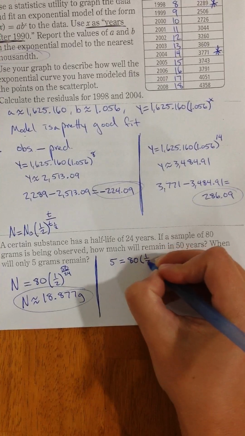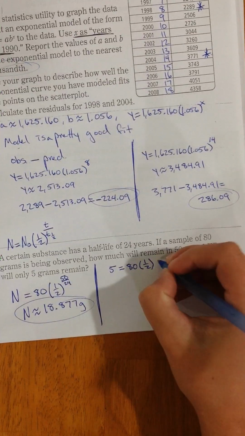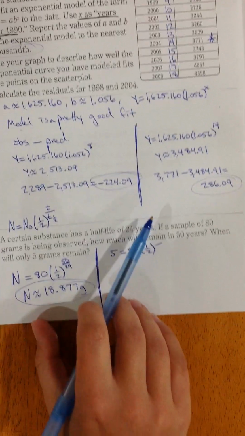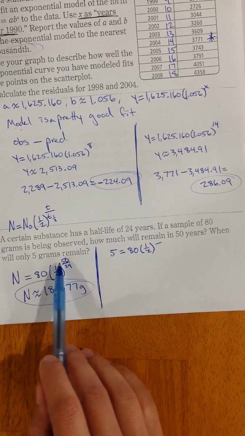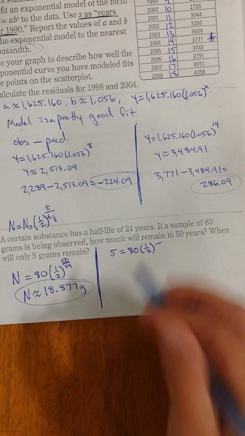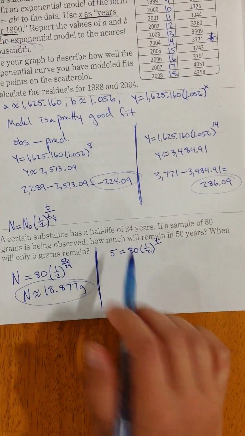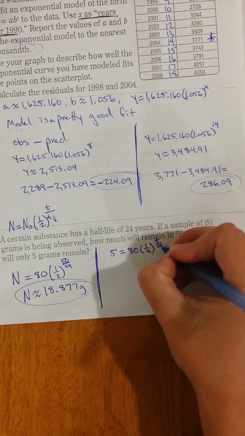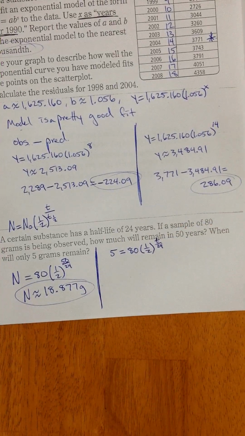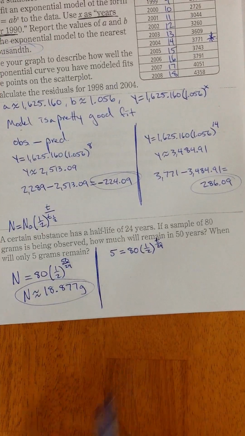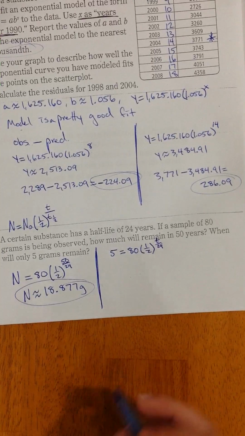Growth factor is still that half. This time we don't know what our time is for the t, like we didn't know that it was 50 years or whatever. That's what we're trying to find. So I'm just going to put a t in there, and our half-life is still that 24 years. Okay, so like I said, this one's a little bit more complicated because the variable we're solving for is in the power, but I'm going to show you how to solve that.